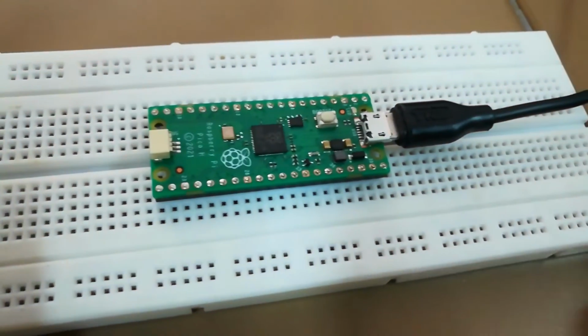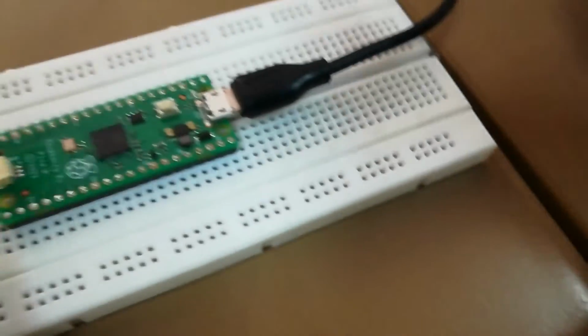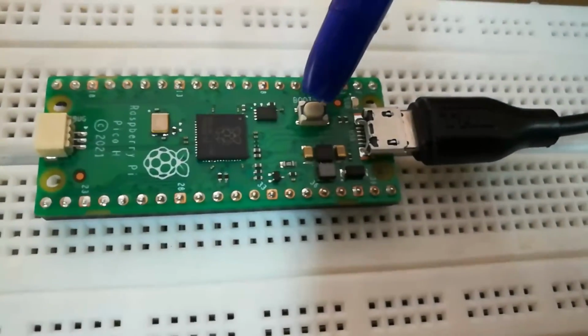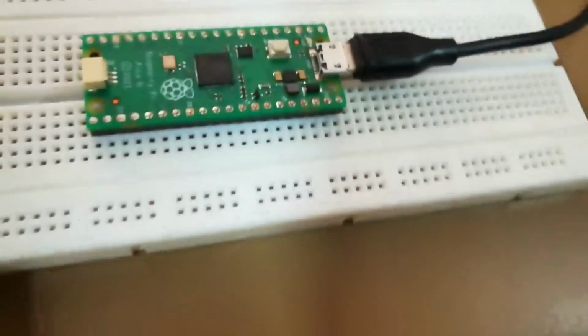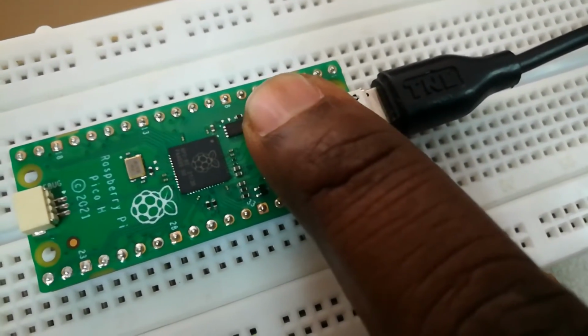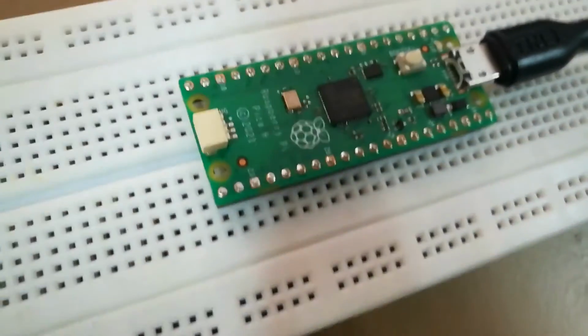To connect it to the computer, you have to use a USB cable like this. When you use it for the first time, there is a boot selector switch. While connecting to the computer, press and hold the boot select switch, then connect it to any of the USB ports. Once it is connected, you can release.